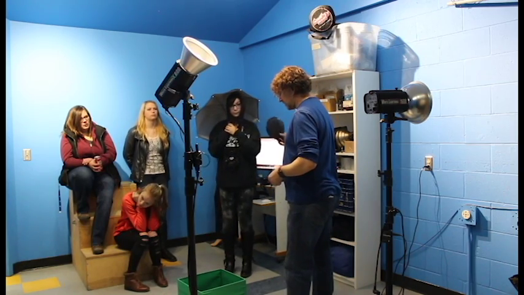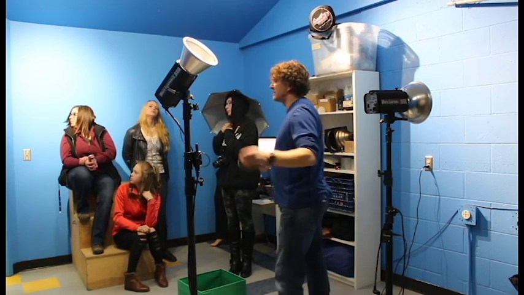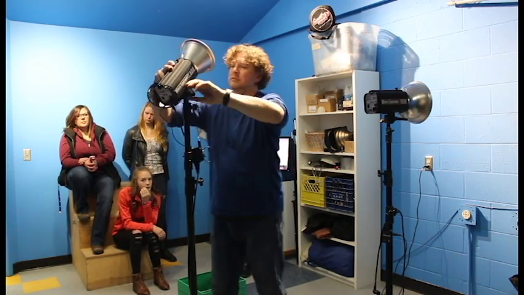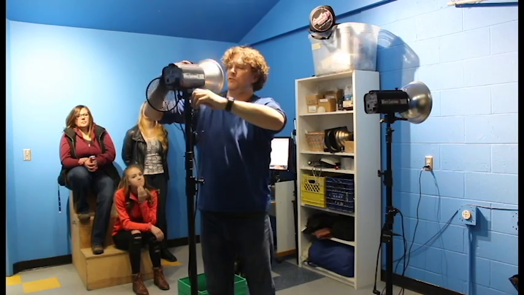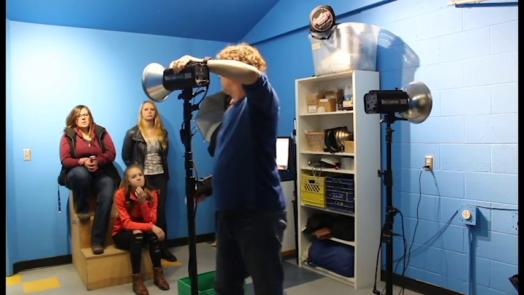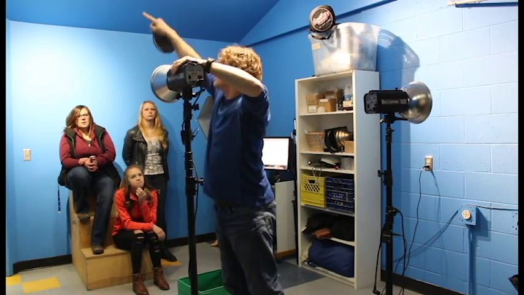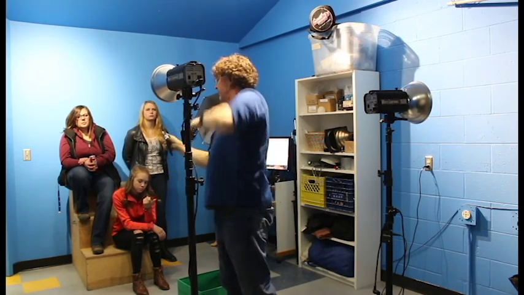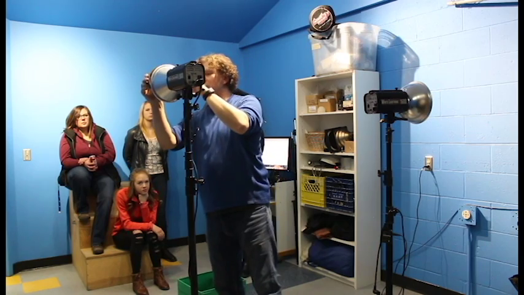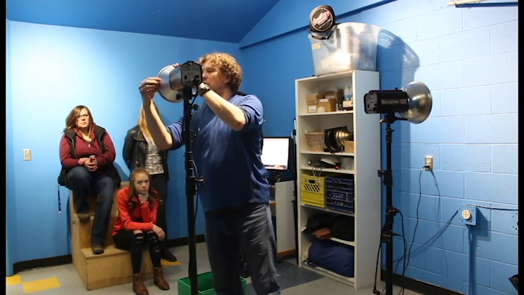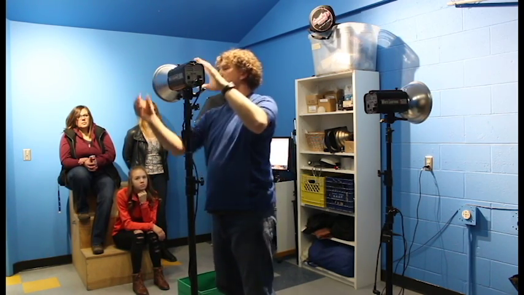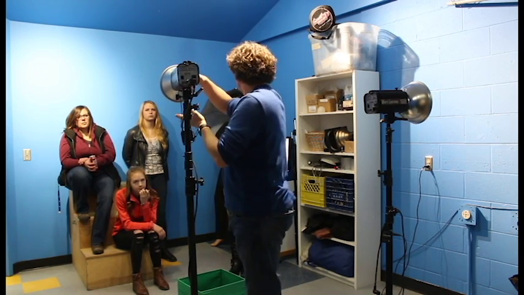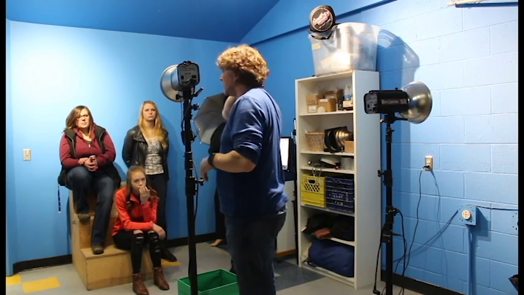Basically what they allow you to have is a beam of light. If you've just got this cone on here, the light is fairly spread out, but if you put one of these honeycomb grids on here, then it focuses the beam a little bit better.